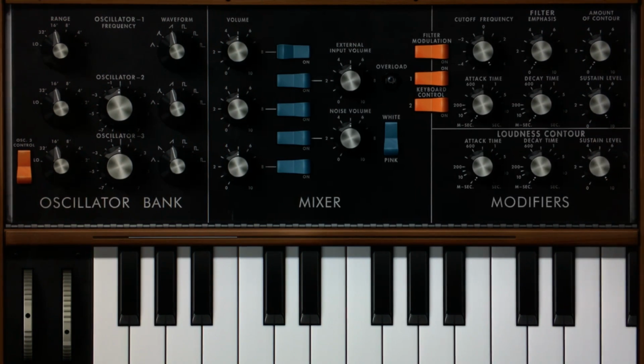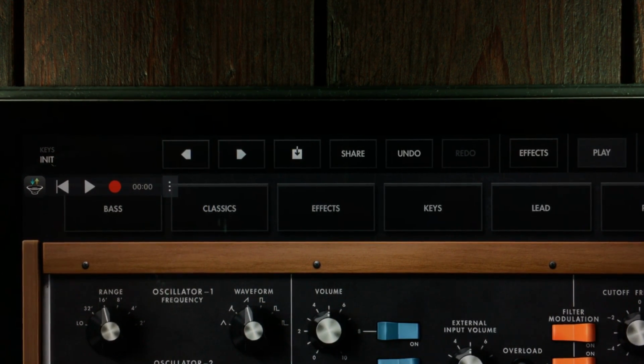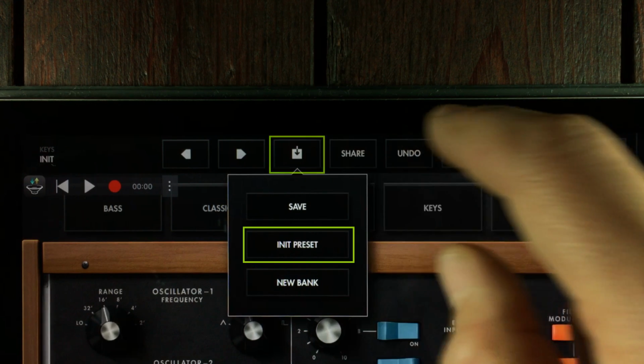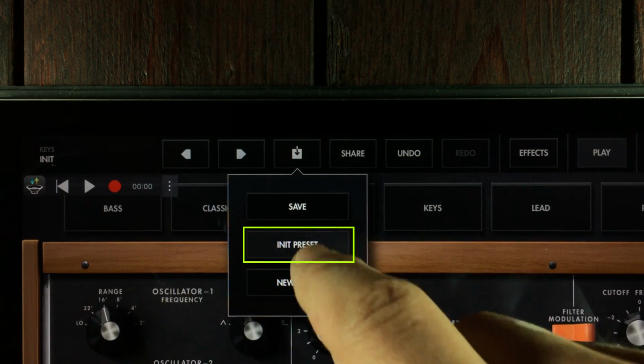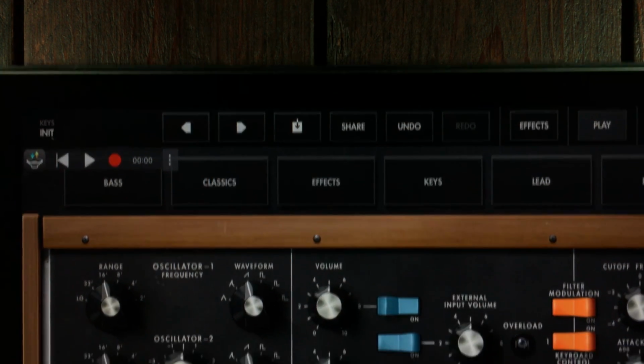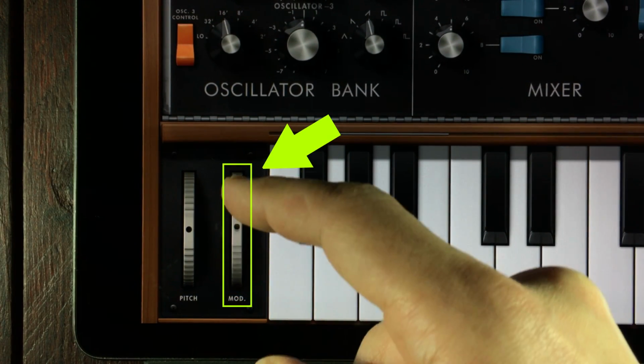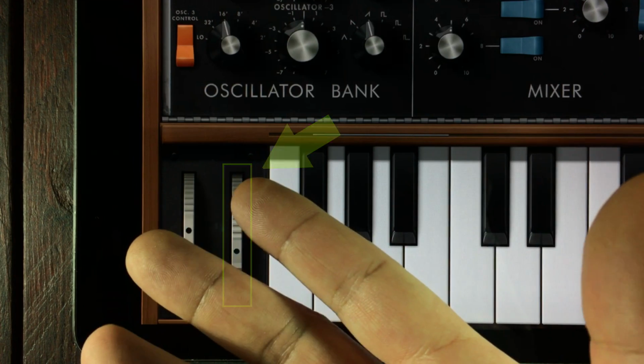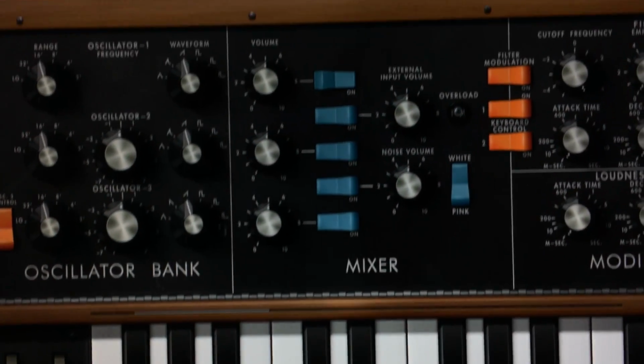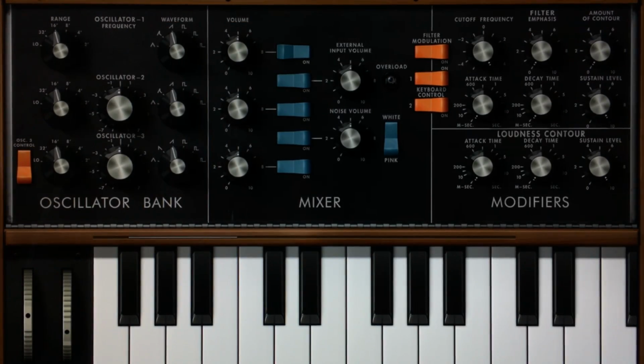And a lot of people are wondering, how do you do that? Well, it's hidden behind the saving feature. So go up here, look for the saving icon and just simply tap and hold until you get this menu. Then just press initialized. Now, just remember to go down and pull up a bit on the modulation wheel because it gets reset to 0. So if you want to do some modulations, you're not going to hear it unless you turn up this wheel a little bit. Right, so here we have an initialized preset.